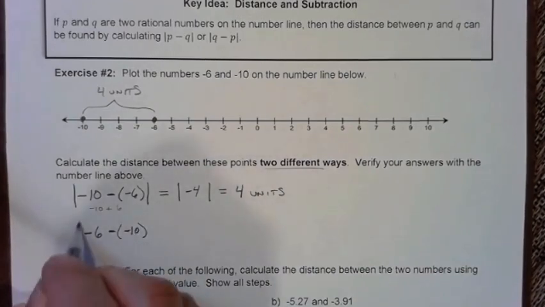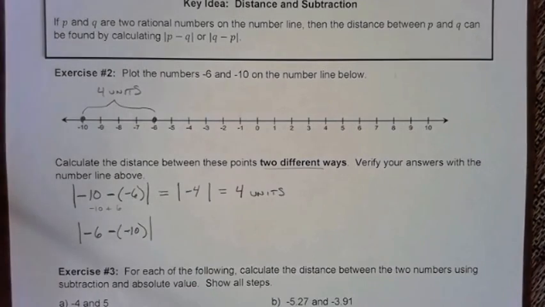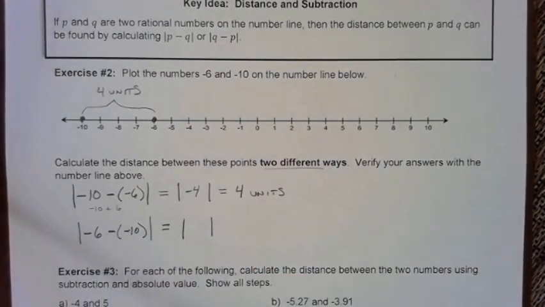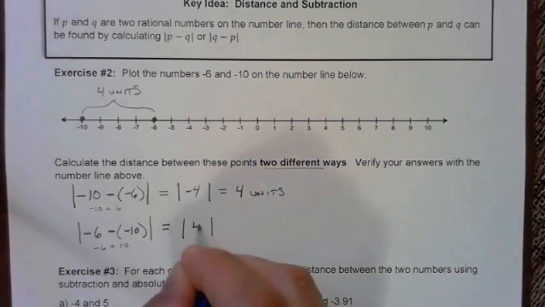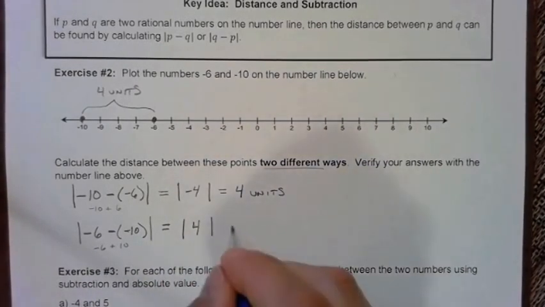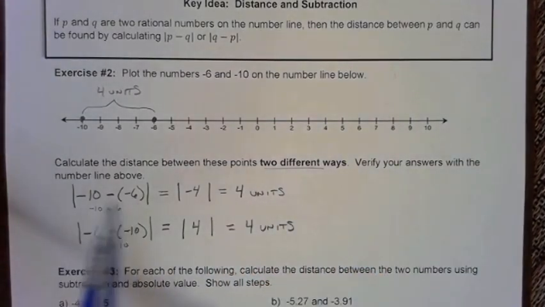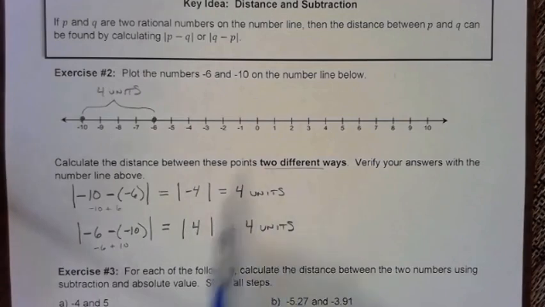And again, I want this answer to be positive, so I'm going to put the subtraction in absolute value bars. Now let's do the subtraction inside of the absolute value first. 6 minus -10, well, that's the same as -6 plus 10, which is equal to +4. And the absolute value of 4, again, is 4 units. Okay, so again, the order that you set up the subtraction doesn't matter. As long as you do the subtraction in absolute value bars, you will end up with the same distance between the two numbers.